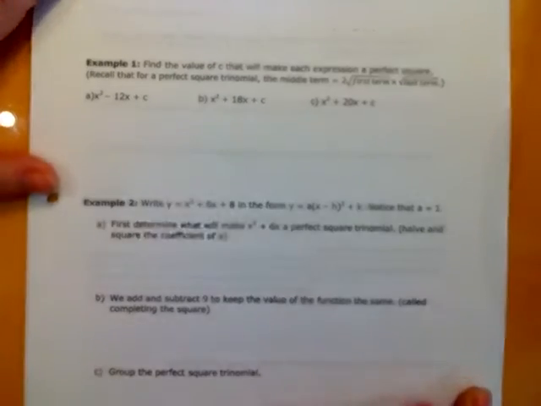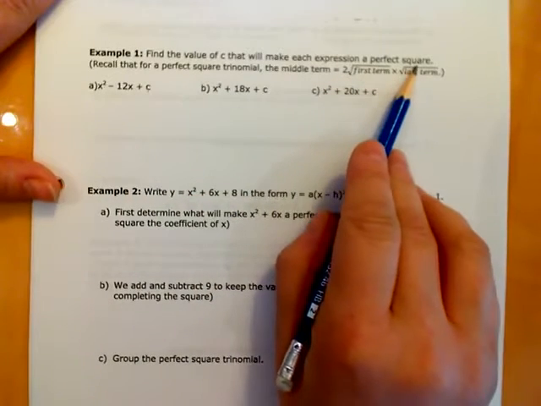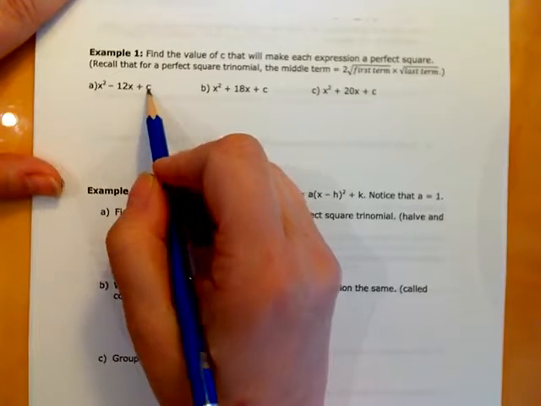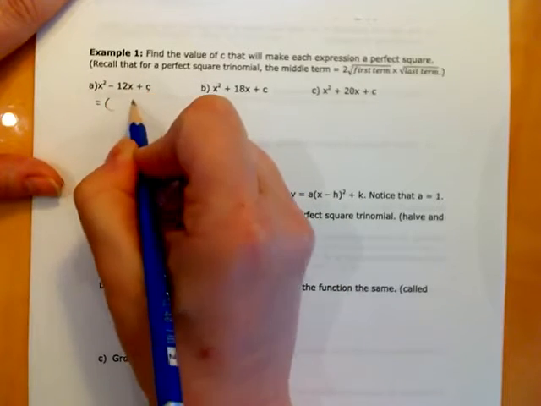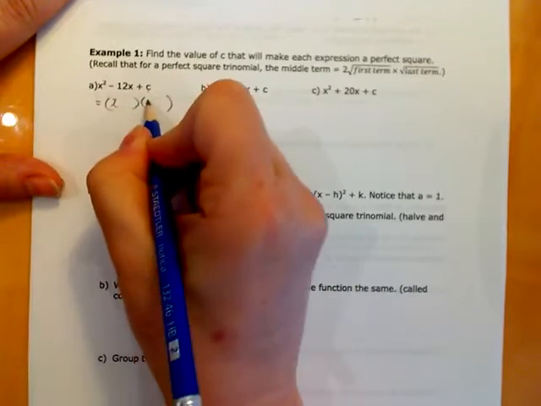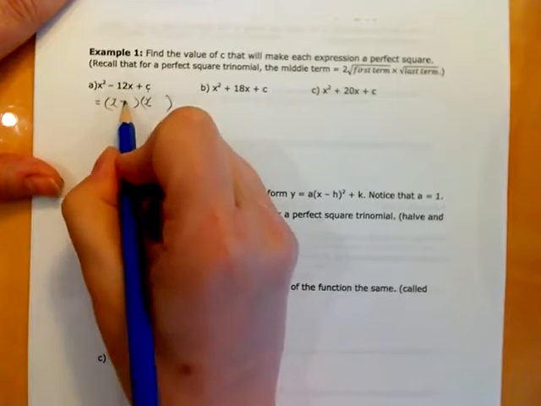All right, so let's find the value of c that's going to make each expression a perfect square. A perfect square means that when we factor it, the two factors will be the same. So if that's x, the signs are the same, they're both negative.